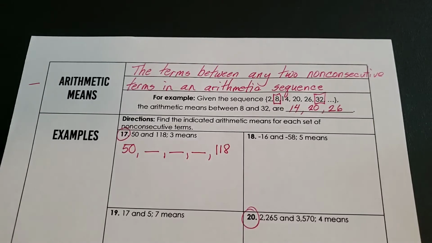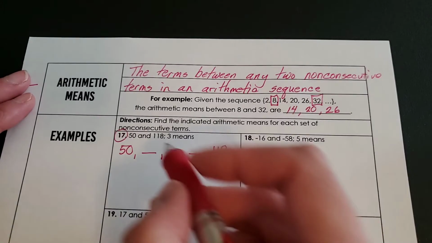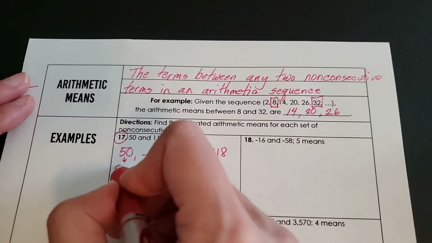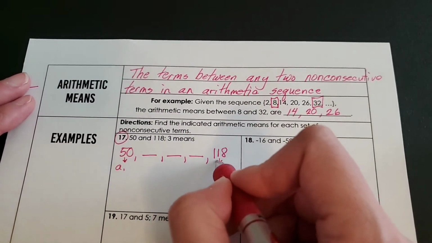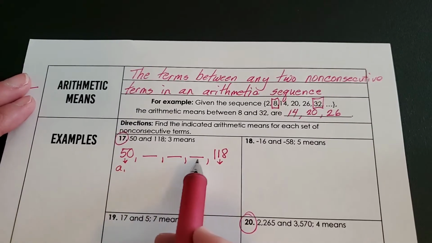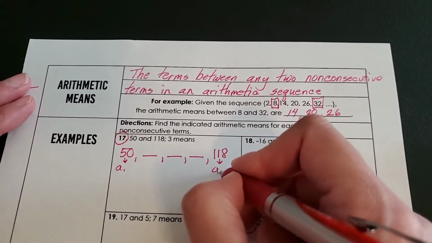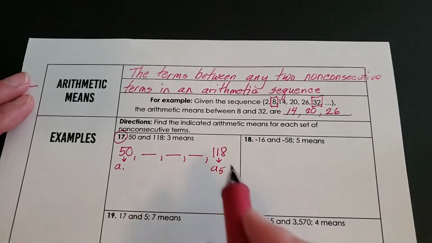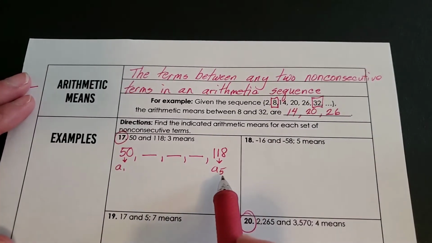There are lots of ways you can use some just good logic to figure this out. But if we want to do it in a more structured way, we can set this as the first term. Here would be the second, the third, the fourth, and the 5th term.